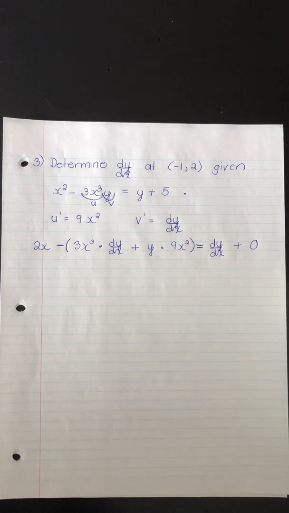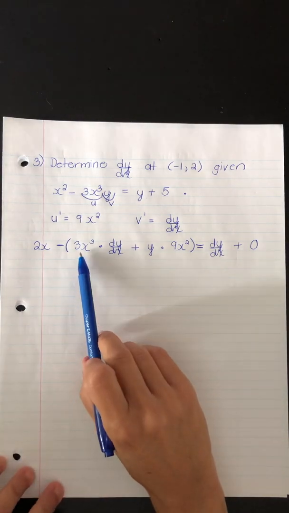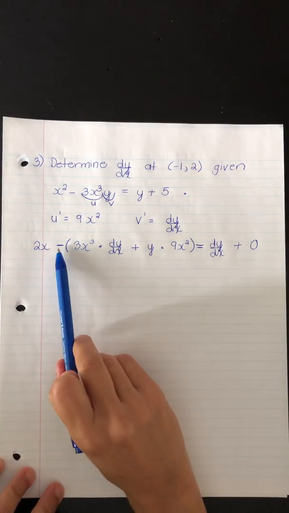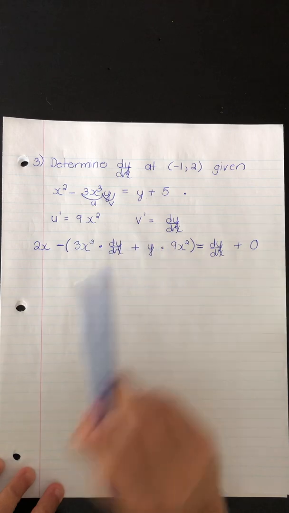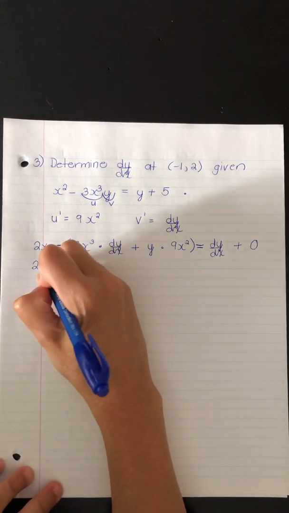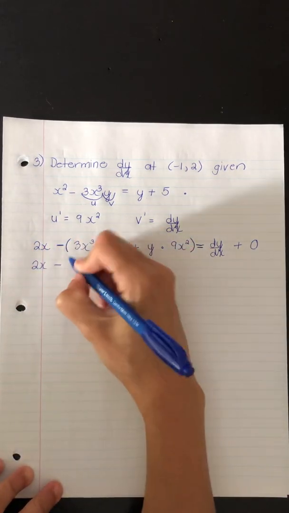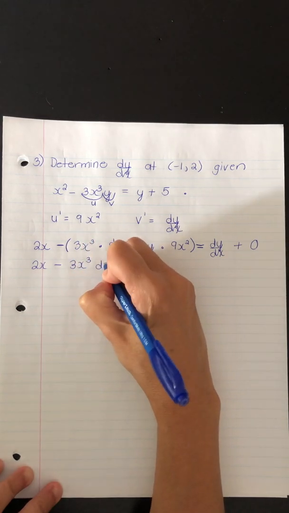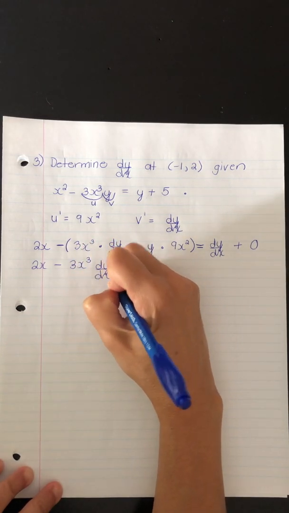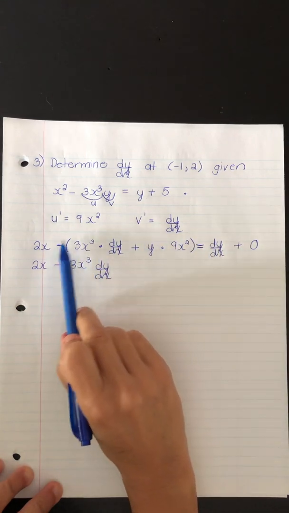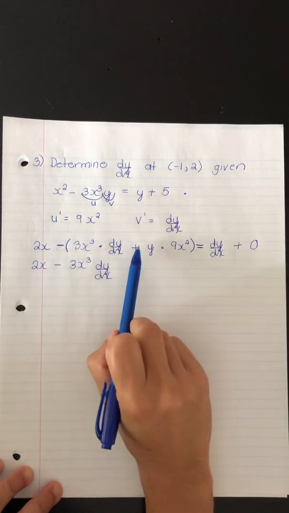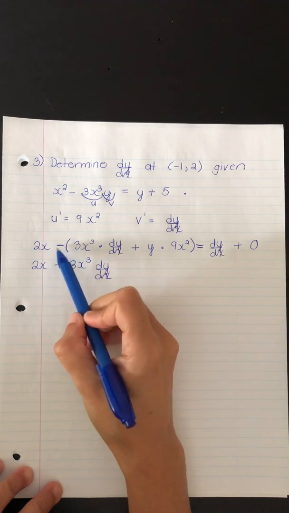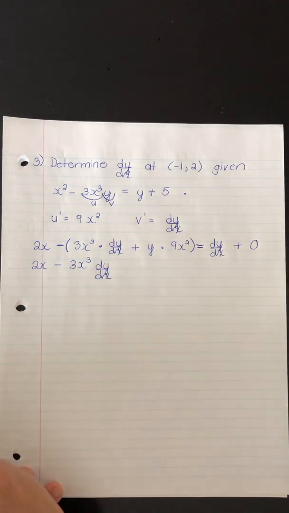Okay, so now what should we do? Well, we should distribute this negative sign into the 2 terms here. So it will be negative 3x cubed times dy by dx. And this term will also be negative, because it's like a negative 1 being multiplied inside the bracket.